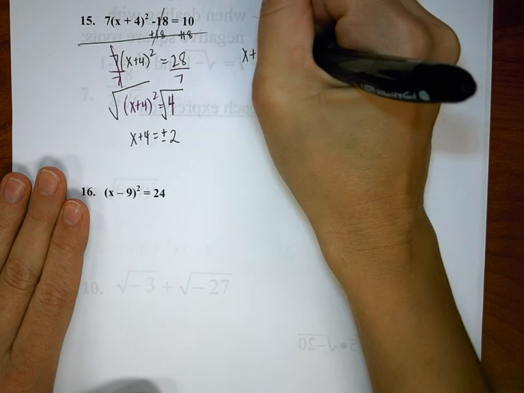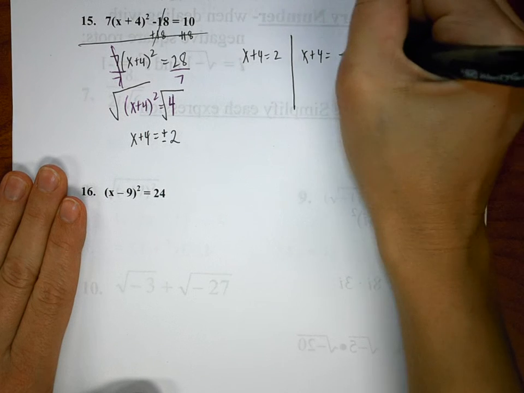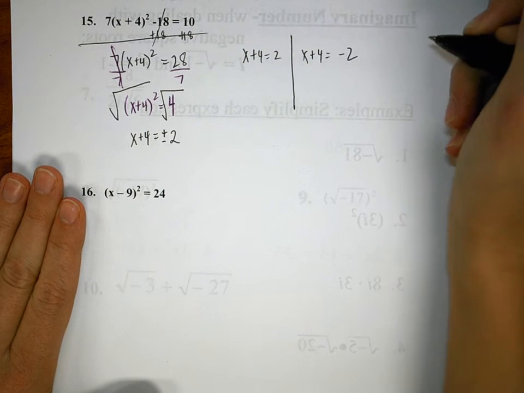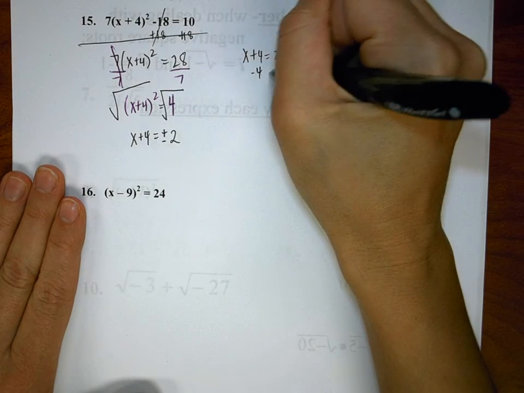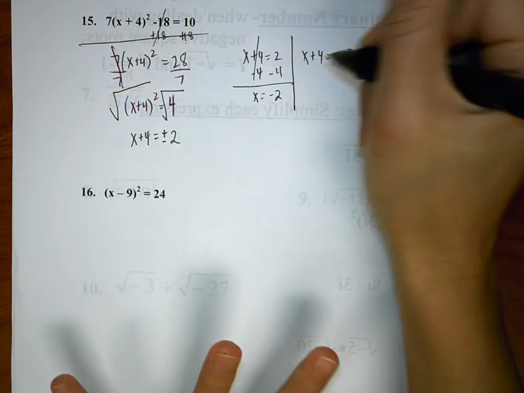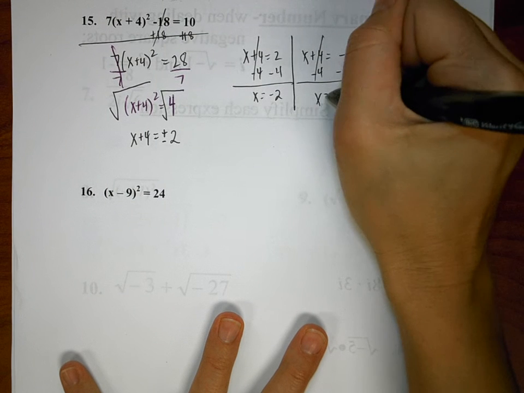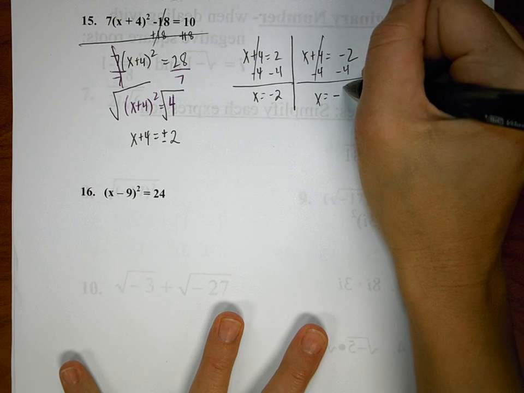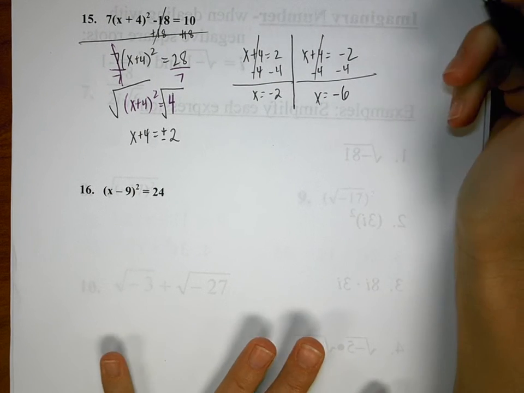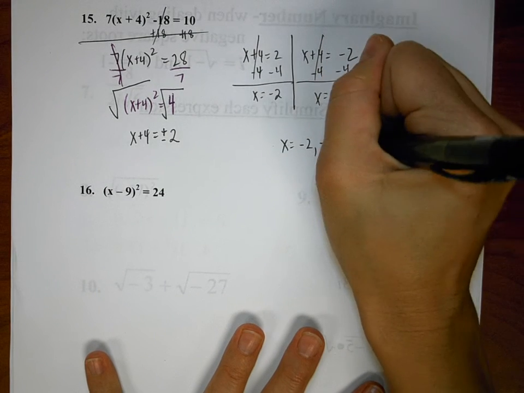X plus 4 equals 2 and x plus 4 equals negative 2. So here when we solve, we subtract 4. X equals negative 2. Here we subtract 4 and we get x equals negative 6. Good. So my answers are x equals negative 2 and negative 6.